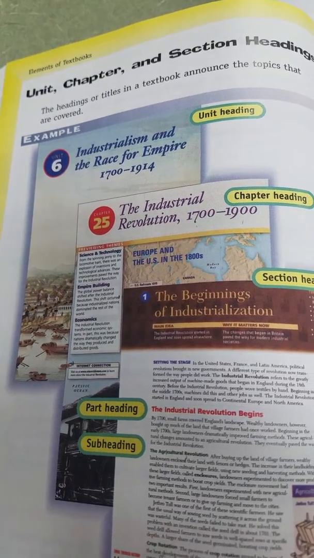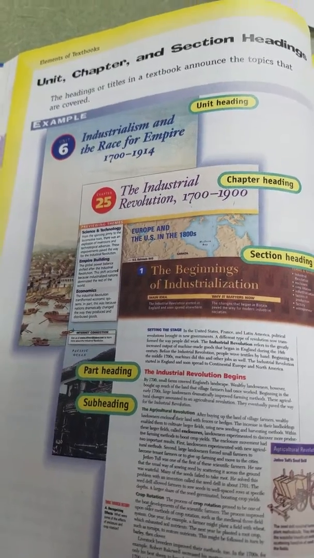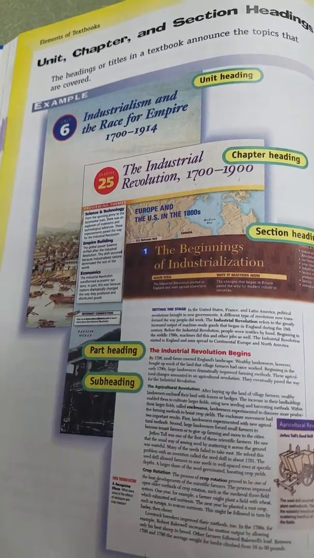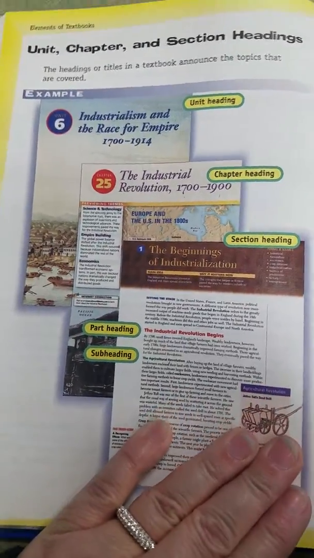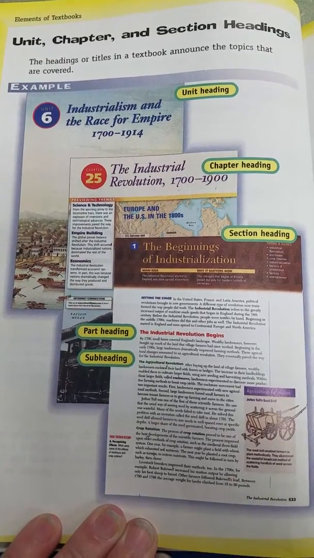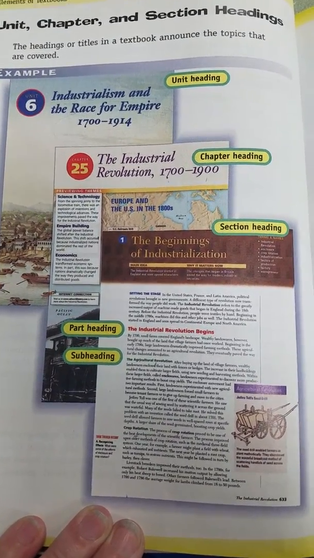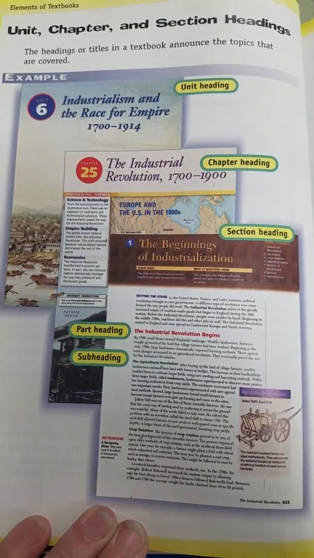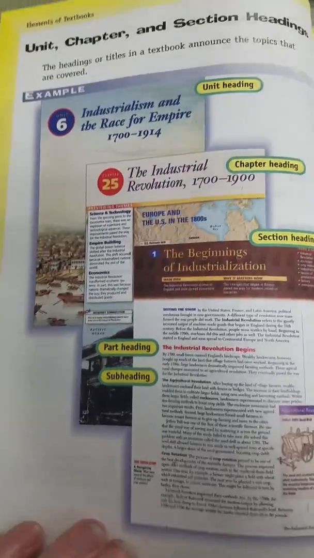Go Work 4 is about unit, chapter, and section headings. This is basically how I can find the information I want in a chapter when I'm reading it, or on a website, so that I don't have to read the whole chapter or every paragraph. A lot of times the questions you're looking for won't require you to look at everything. They just want you to find a certain detail from the text.